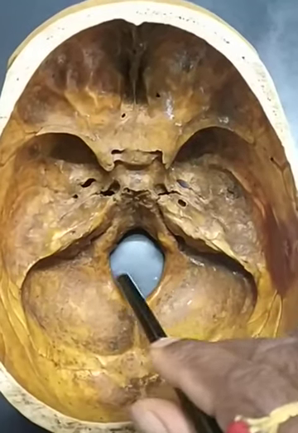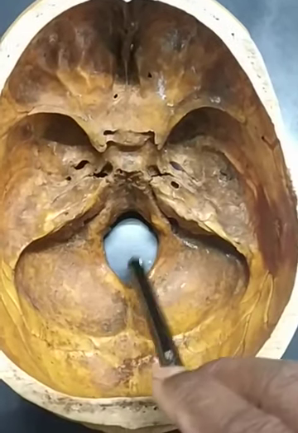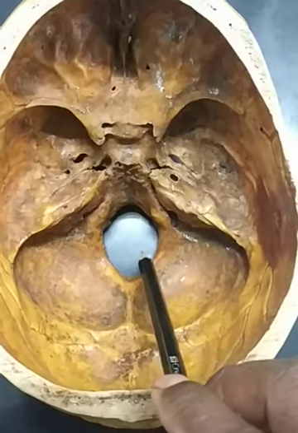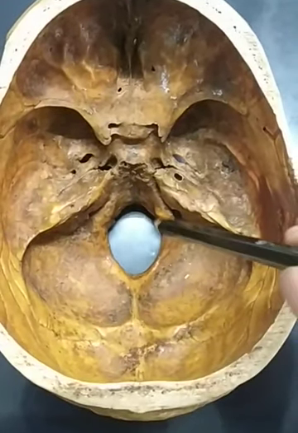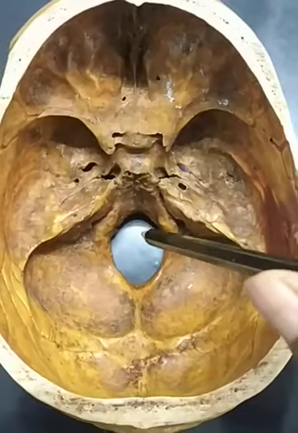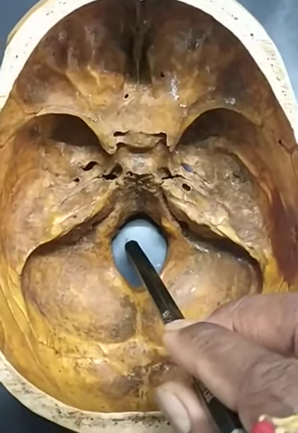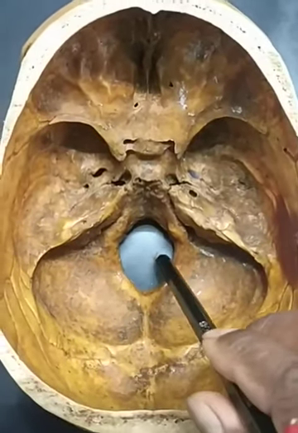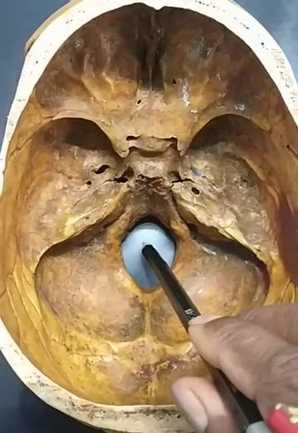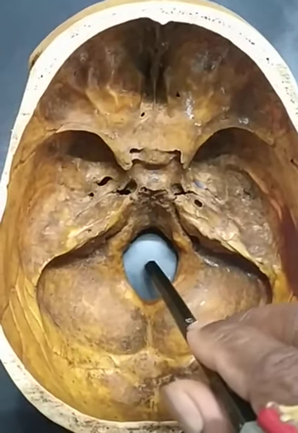But the posterior part is large. Here we can identify the lower part of the medulla oblongata, the continuation of the hind brain, pons and medulla, passing through this foramen. Also the three meninges covering the medulla oblongata lower part pass through this foramen magnum.